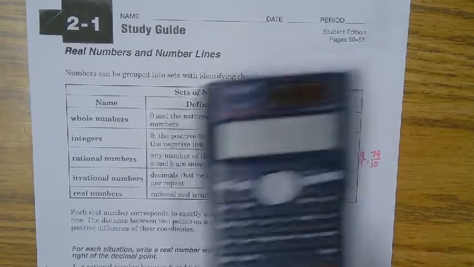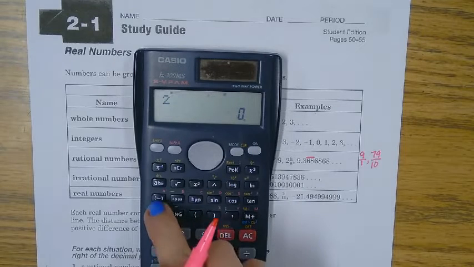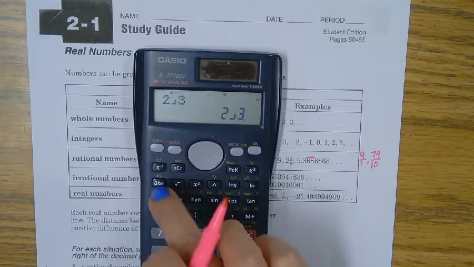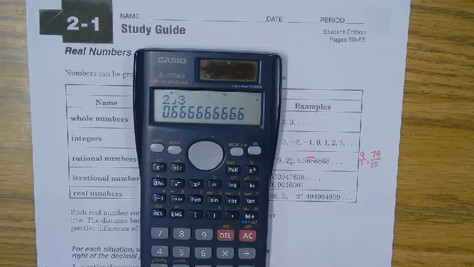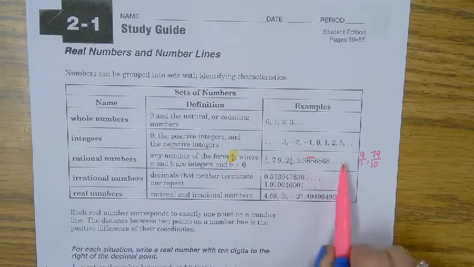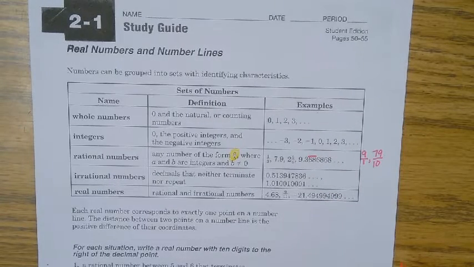But something like if you did 2/3, so 2 over 3, right? And change that to a decimal. It's 0.666666, right? That's a repeating decimal. Okay? So when there's repeating involved, it can be written as a fraction.